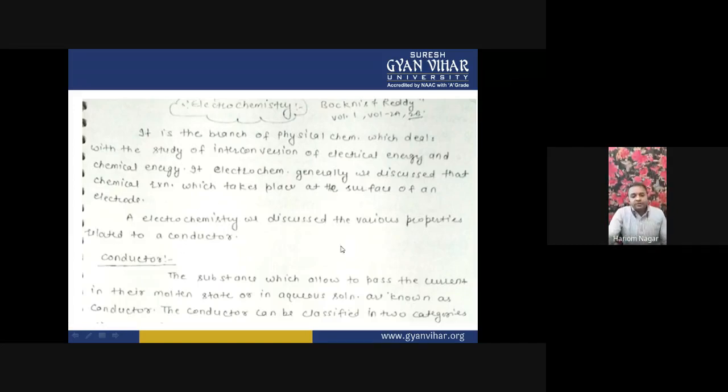In electrochemistry, we discuss the various properties related to conductors, because whatever species, ion or molecule, flows and conducts electricity is called a conductor. So here the electrolytes also act as conductors.